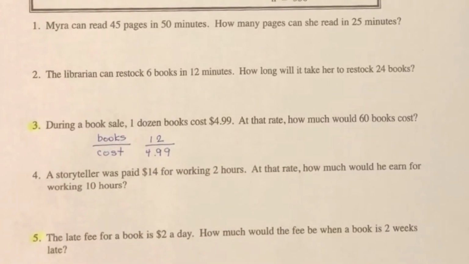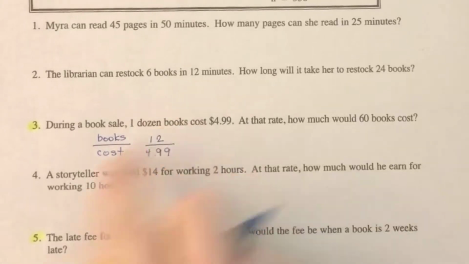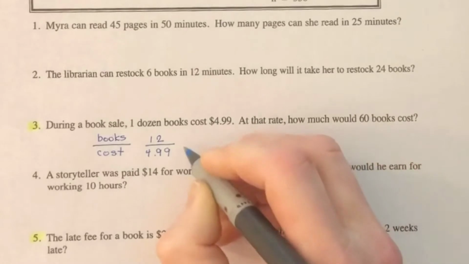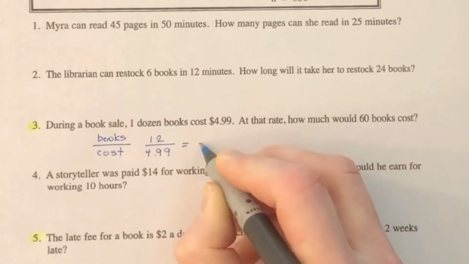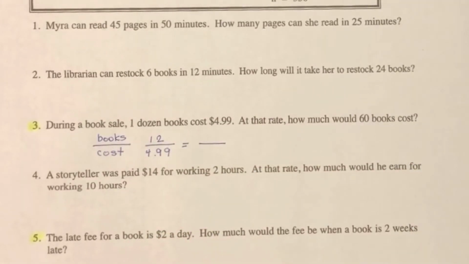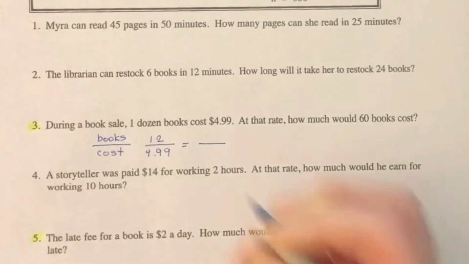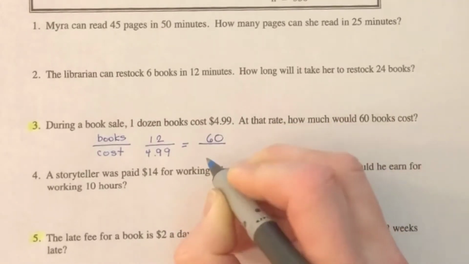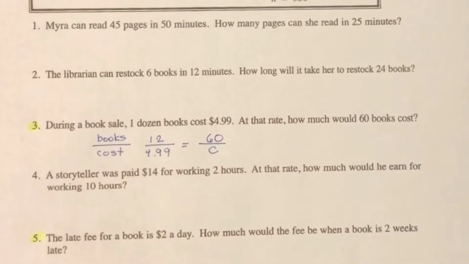I don't use my dollar signs in my work. I wait till the answer. At this rate, how much would 60 books cost? Where do I put the 60? Do I put it on top or the bottom? Well, the top is books, the bottom is cost. So I would put 60 on the top. We want to find out the cost for 60 books.